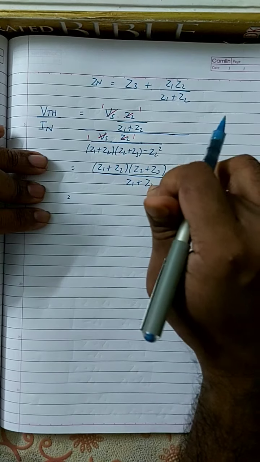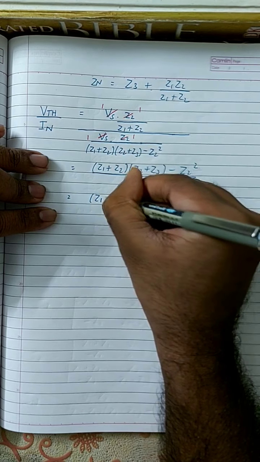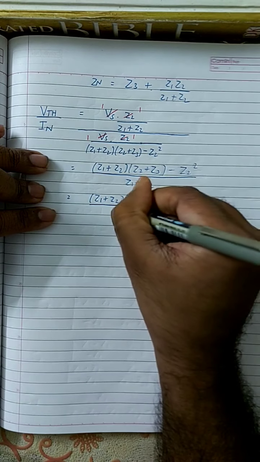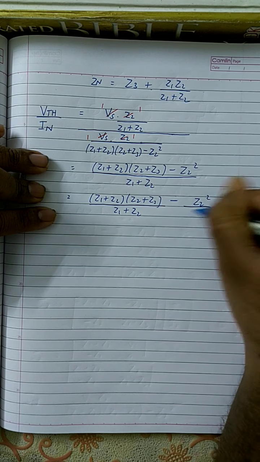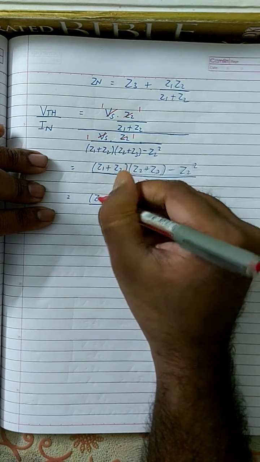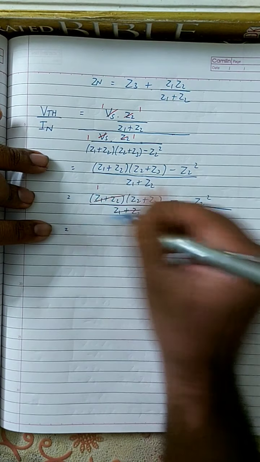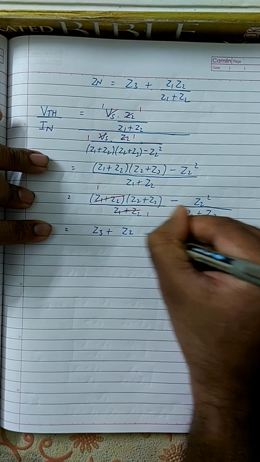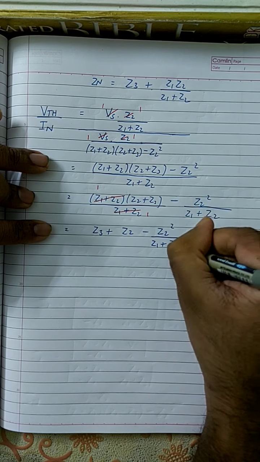And if I want, I can separate these two terms. So this will become Z1 plus Z2 into Z2 plus Z3 by Z1 plus Z2, minus Z2 square by Z1 plus Z2, right? And these two will cancel each other. So what you get is Z3 plus Z2 minus Z2 square by Z1 plus Z2.